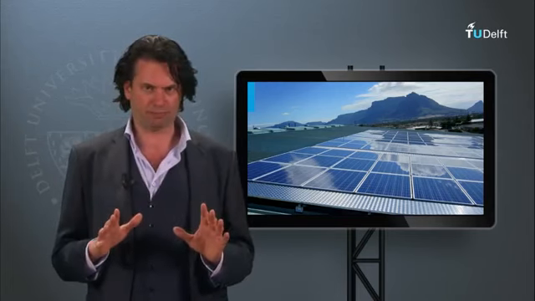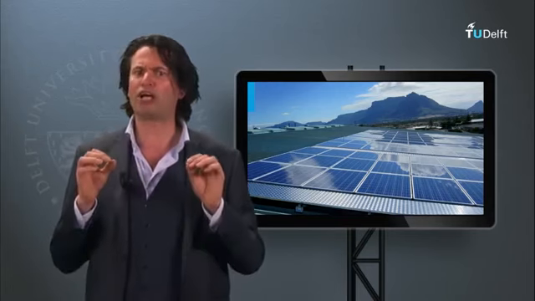So you have now looked at the grid-connected PV system. In the next block, we shall look at some specific kinds of PV system. See you in the next block.